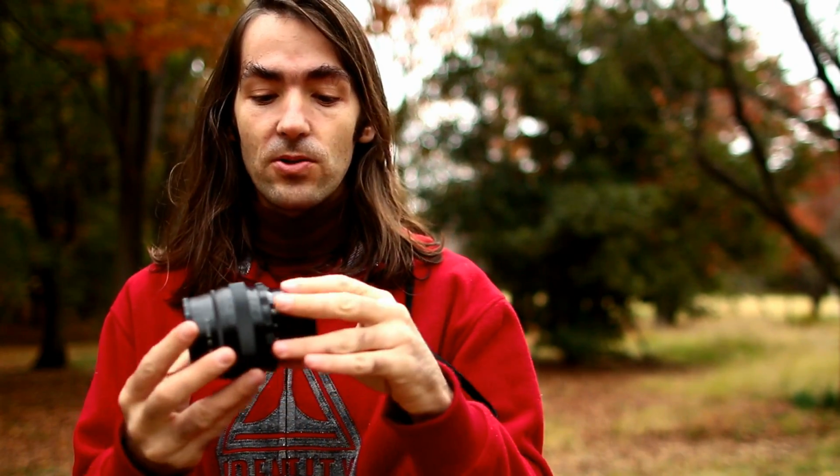Another thing about this lens you need to know is that it's really heavy. It's much heavier than the normal lens because it's just metal and glass. No other elements, no plastic, nothing. It's all metal and glass. So it makes this lens quite heavy.